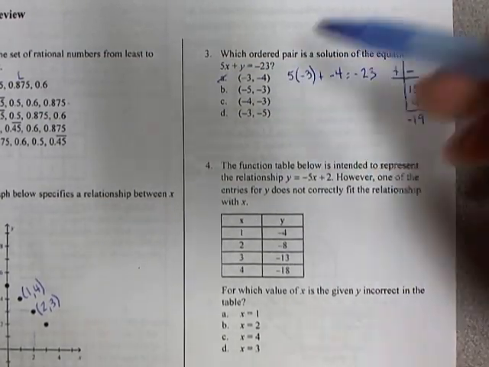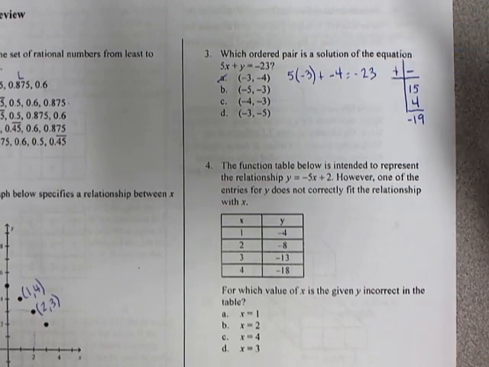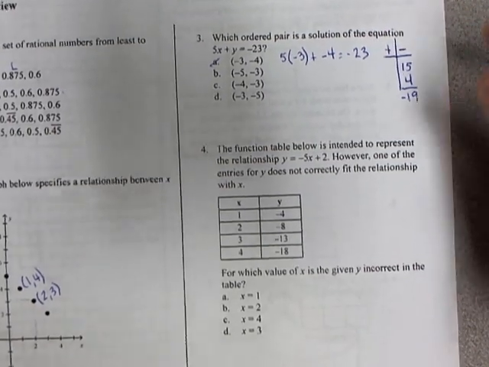Go ahead and run through the rest of the answer choices using the same method and see which one is the correct answer choice. Make sure you show your work.